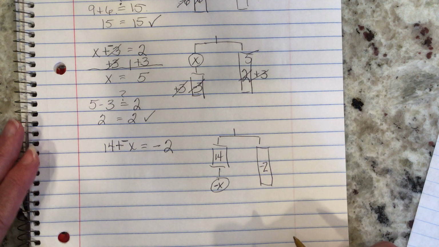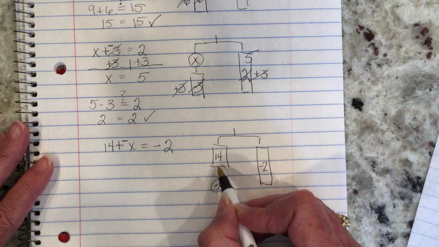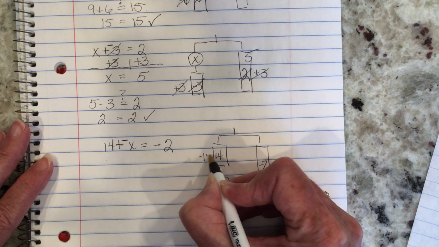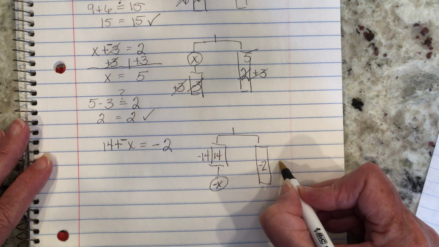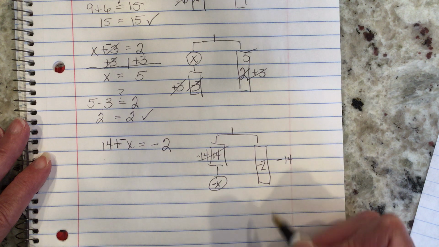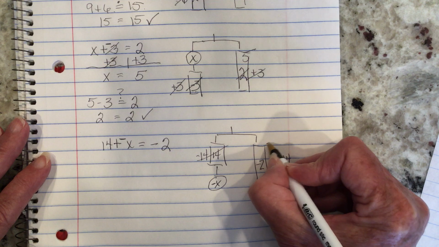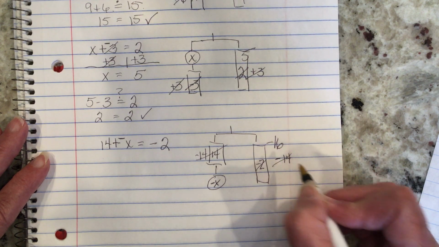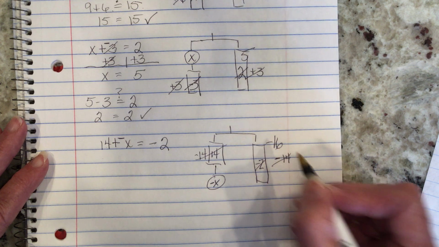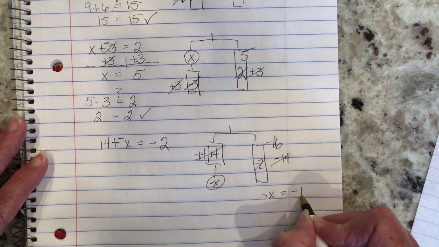All right, our goal is to get x by itself. So we have x here. This needs to go away. This 14 needs to go away. So let's do the opposite of 14, which is negative 14. If I do it on this side, I have to do it on this side. All right, so those cancel. And negative 2 and negative 14 make negative 16 over here now. But now I'm left with negative x equals negative 16, or the opposite of x equals the opposite of 16.